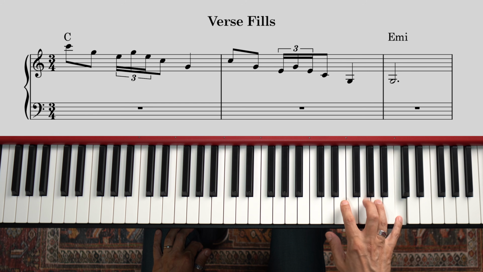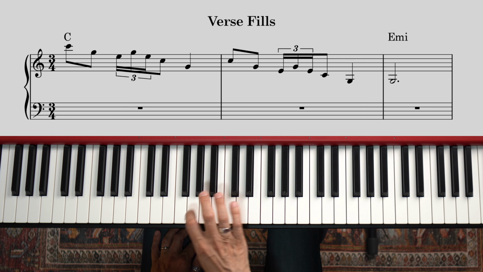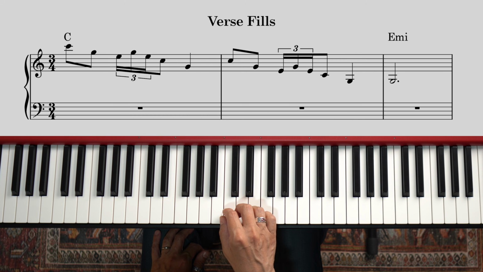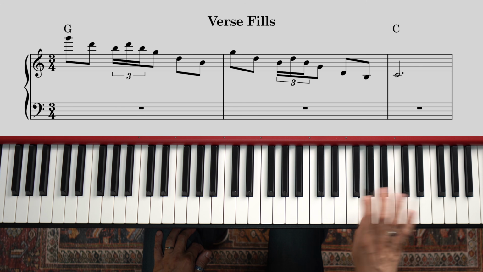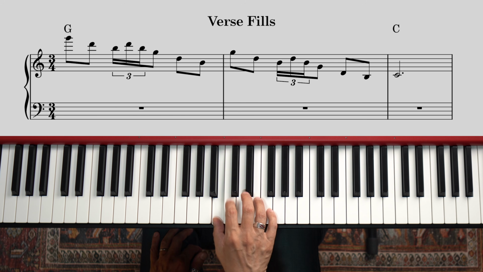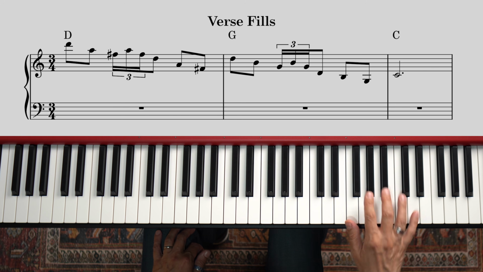Like this one. Or this one. Or this one.